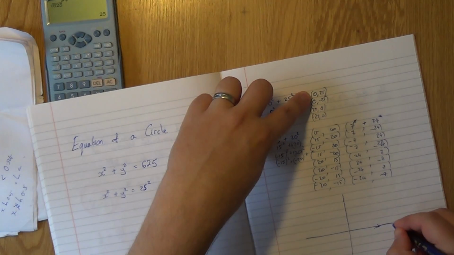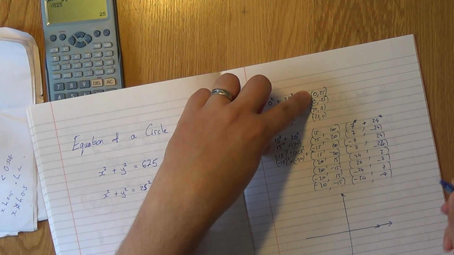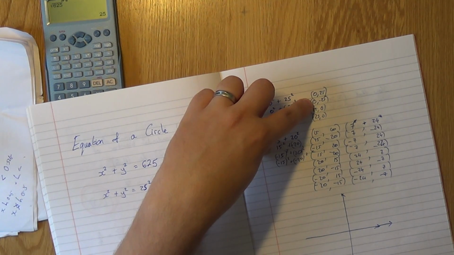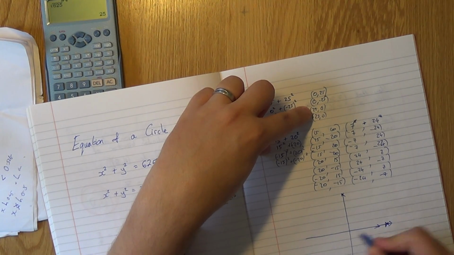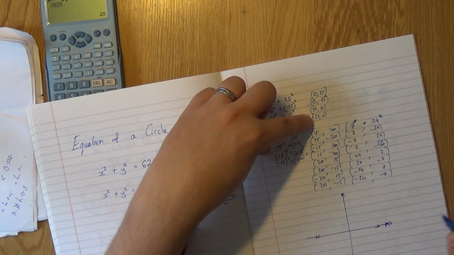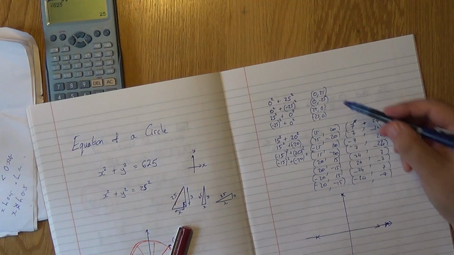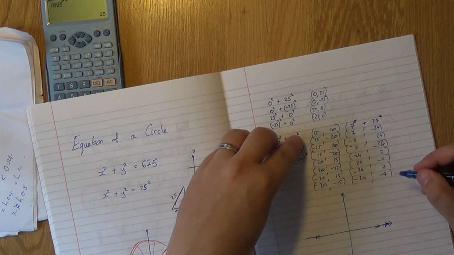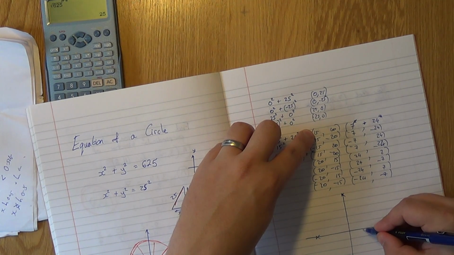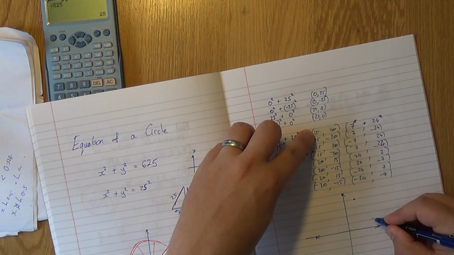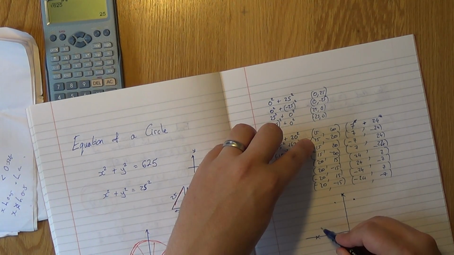So 0, 25 will be 25 straight up, 0, negative 25 and 25 straight down. That's 25 right, and that's 25 left. So that gets you already, we're seeing some 4 quadrant symmetry going on. Even if we don't understand why, we've got values that show we're getting all the way around. So 15, 20 is somewhere like there, and then 20, 15 is somewhere there, and then these will be symmetrical when we start throwing the negatives in.